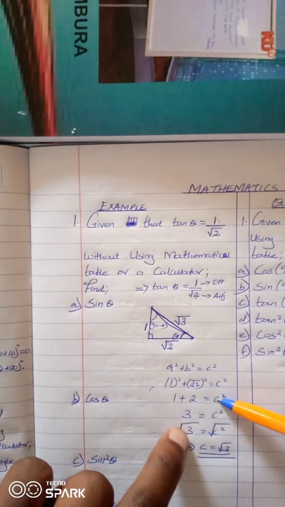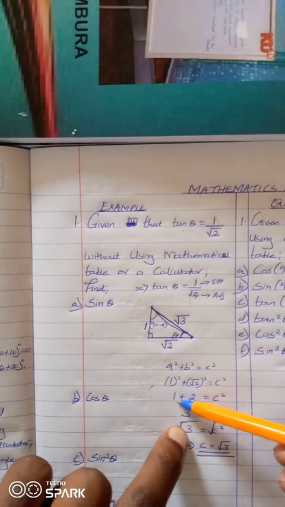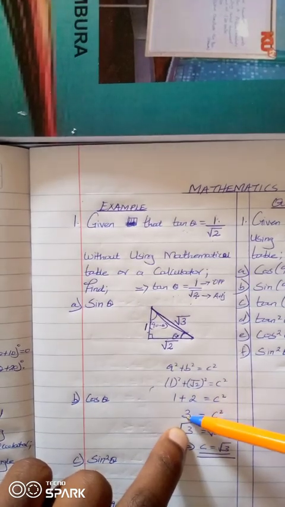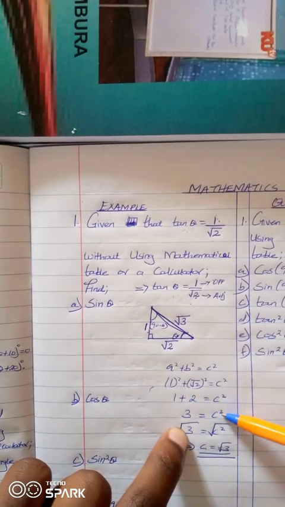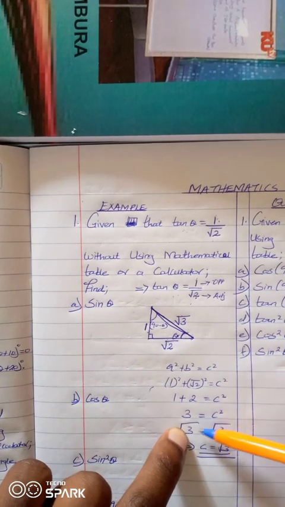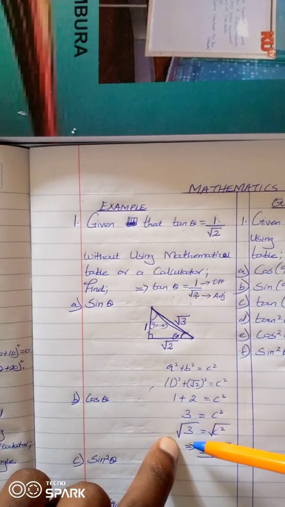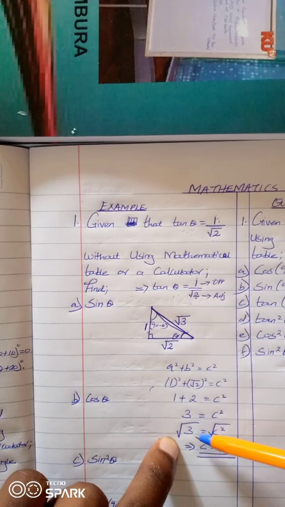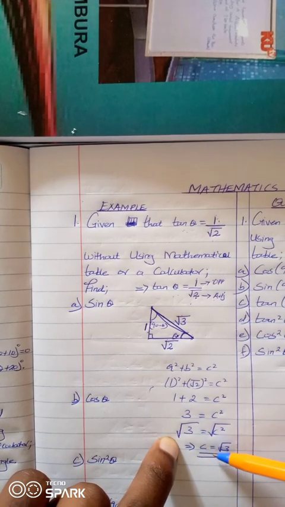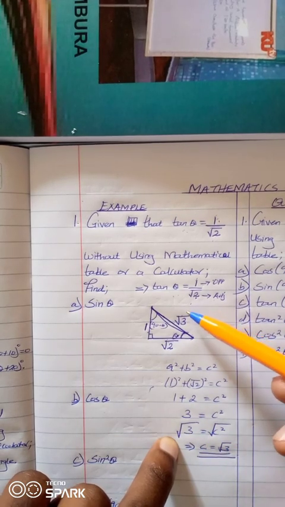So 1 plus 2 is 3. 3 is equal to c squared. How do we get our c? We square root both sides. Don't use a calculator to get the square root of 3, but write it as root 3.